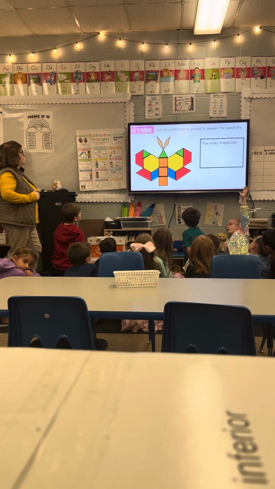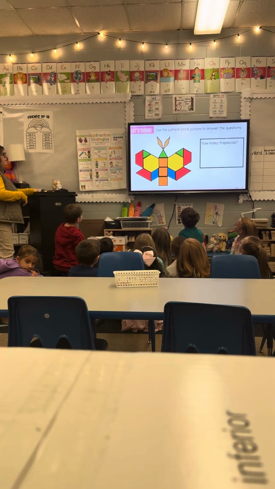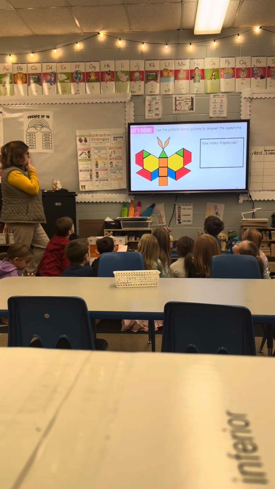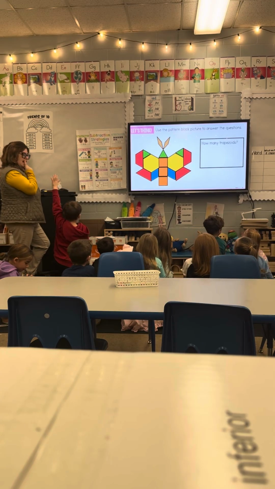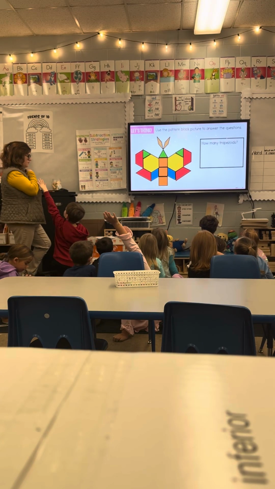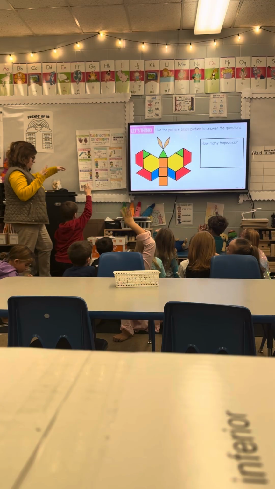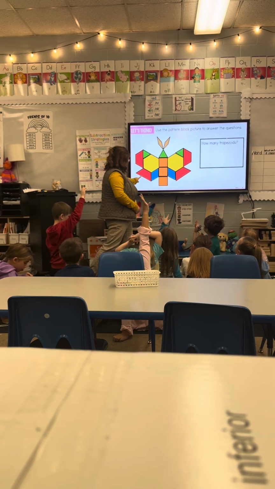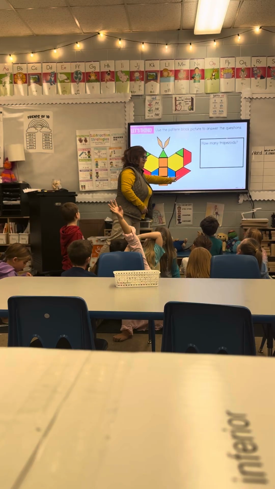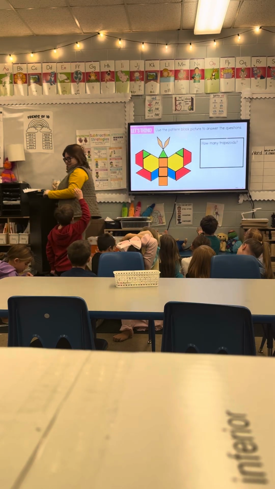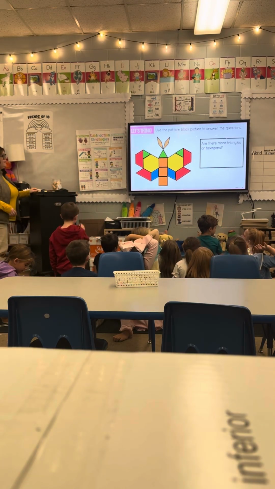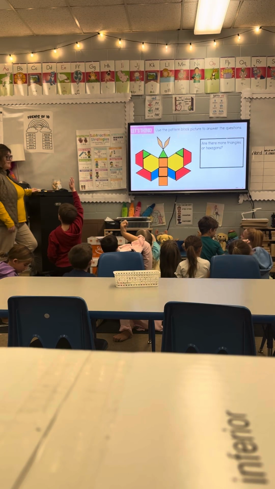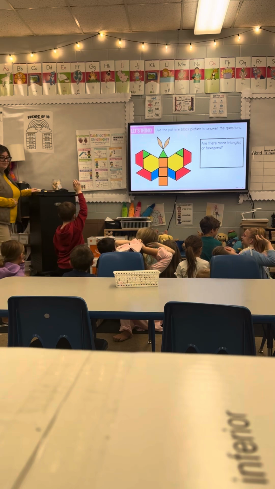Okay. So, let's look at this pattern block. How many trapezoids do y'all see? Can y'all count the trapezoids? Two. So let's count them. We got 1, 2, 3, 4. Yeah. The cards y'all been playing with?